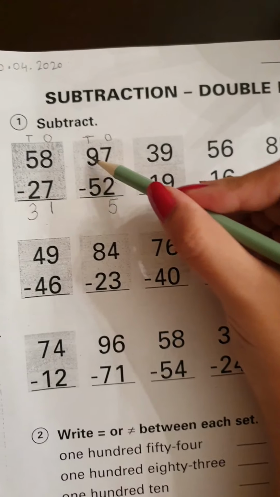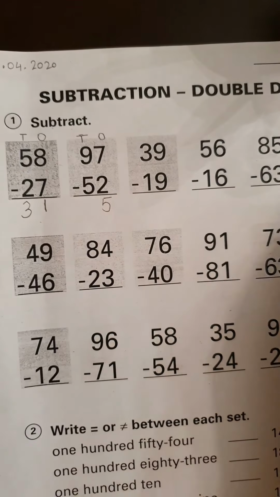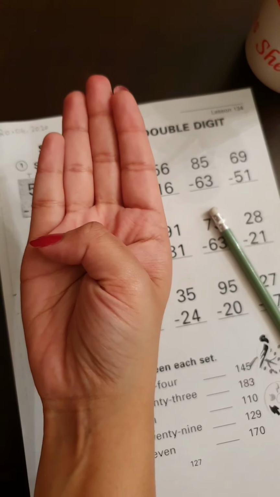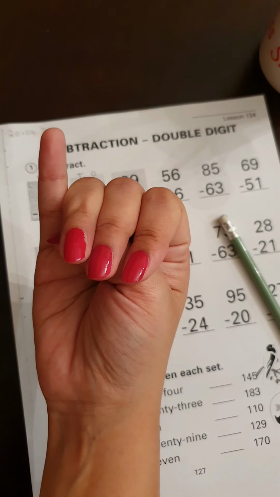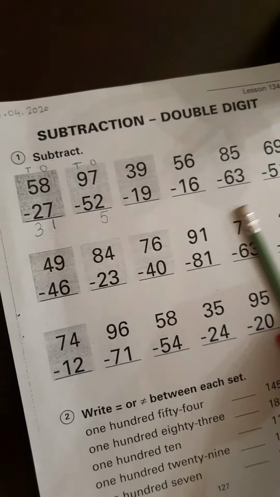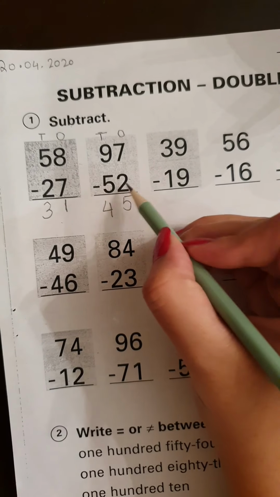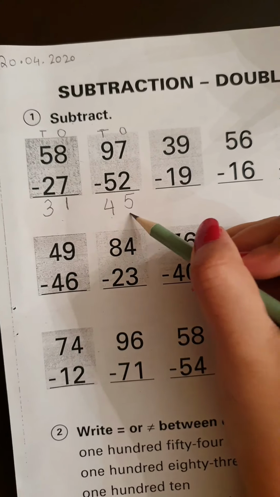Now, 9 minus 5. So 9 goes in my mind and I will take 5 fingers out and count backwards from 9. So I have 8, 7, 6, 5 and 4. There we go, guys. So 97 minus 52 is equal to 45.